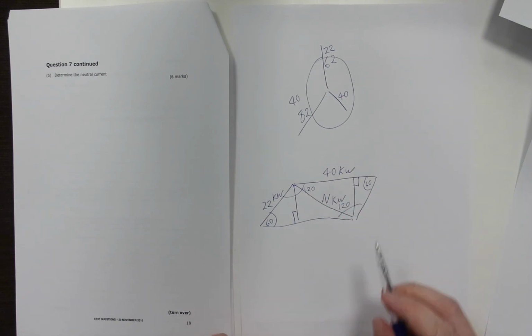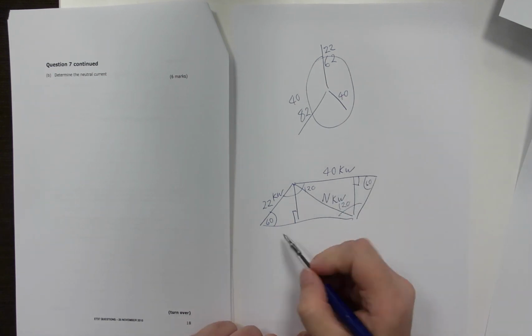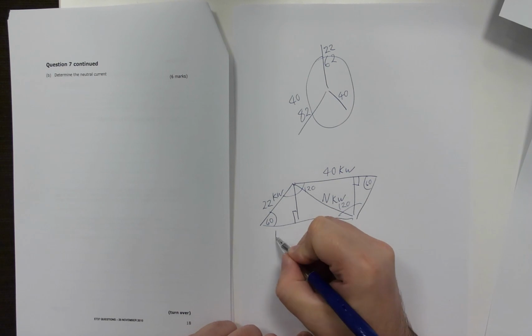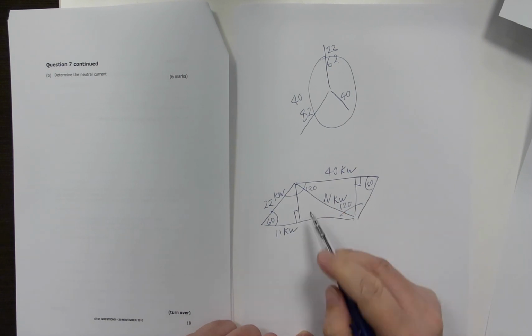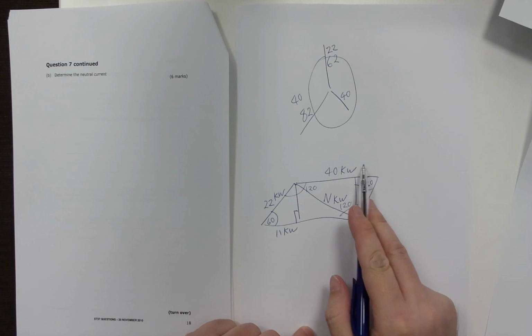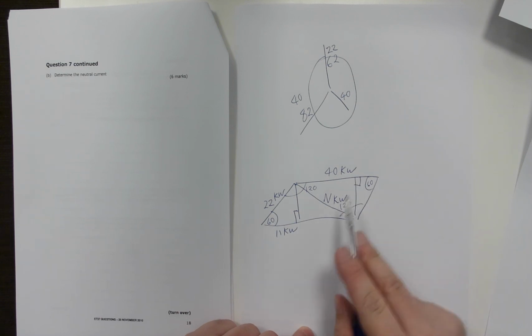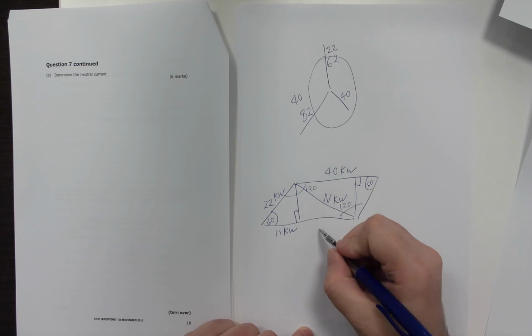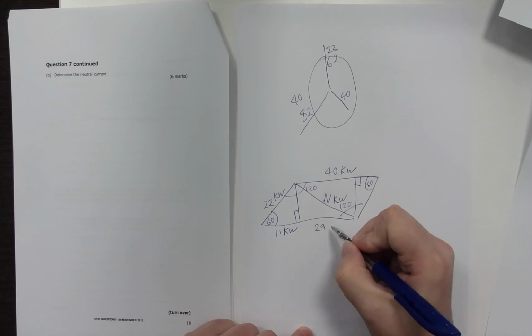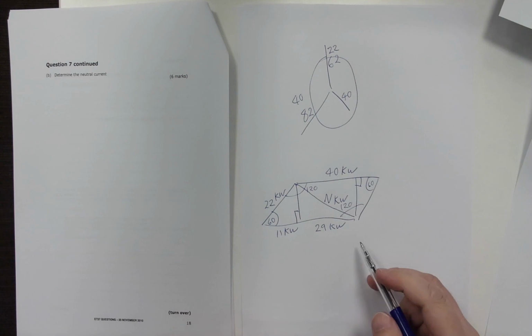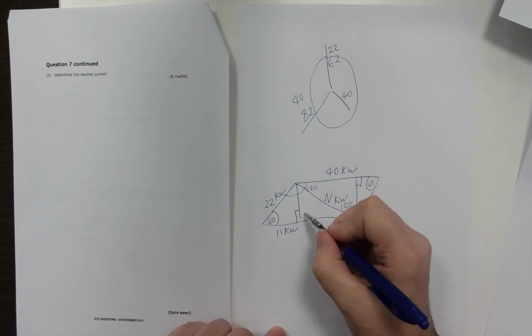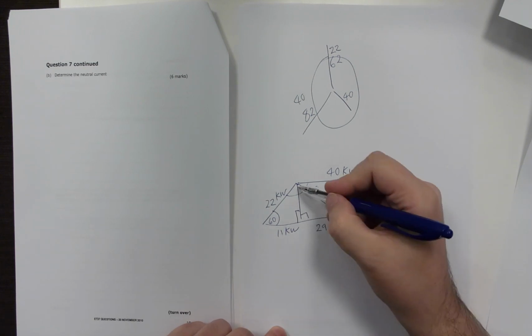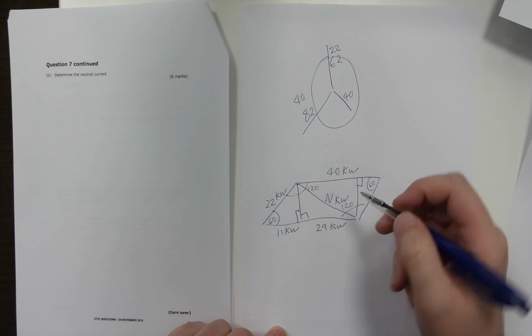All right. Now, this will always be half of that, so that'll be 11 kilowatts. And this length here will be the same as that one. So 40 minus 11, that gives us 29 kilowatts. And then, because this is a right angle triangle, we could use Pythagoras to get that one.